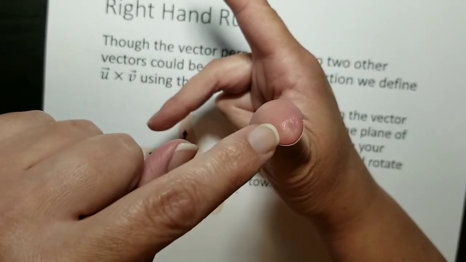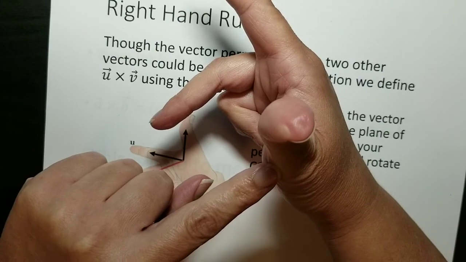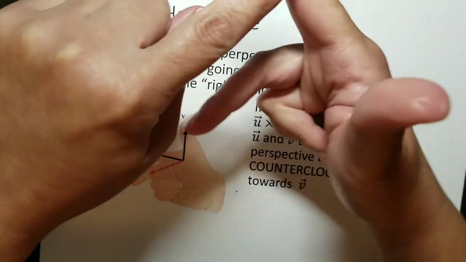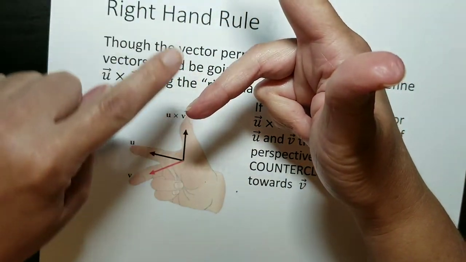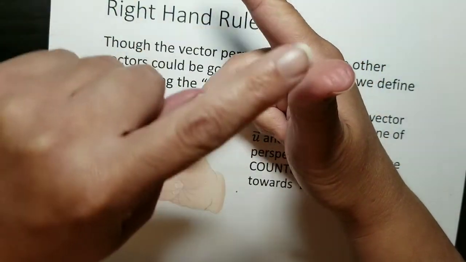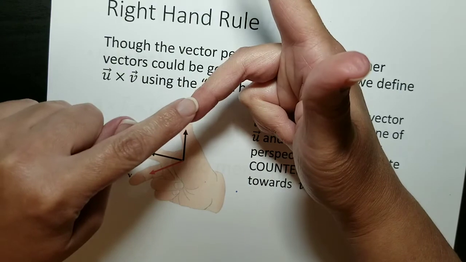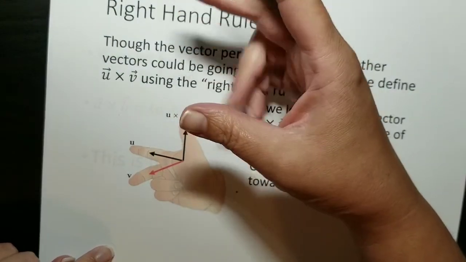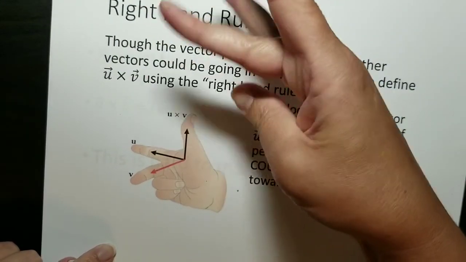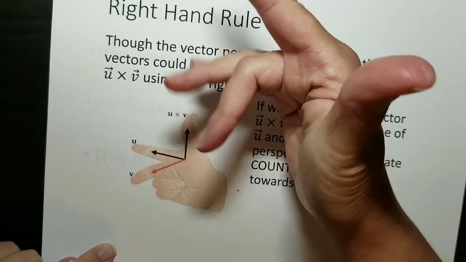It goes in the direction where, if you're looking down that vector towards the base, vector u goes counterclockwise to vector v. So this is the cross product, my thumb. Vector u would be my pointer, and vector v would be the other one. So we know it wouldn't be pointing downwards because my thumb doesn't go that way.